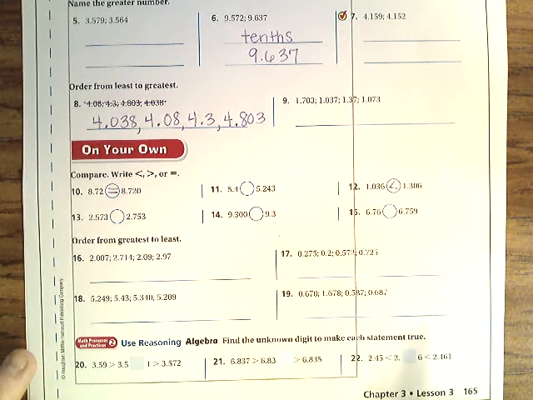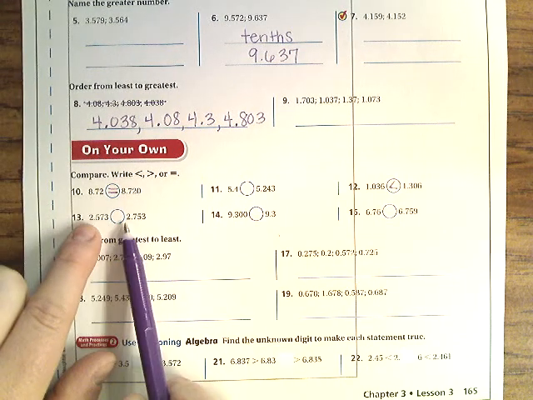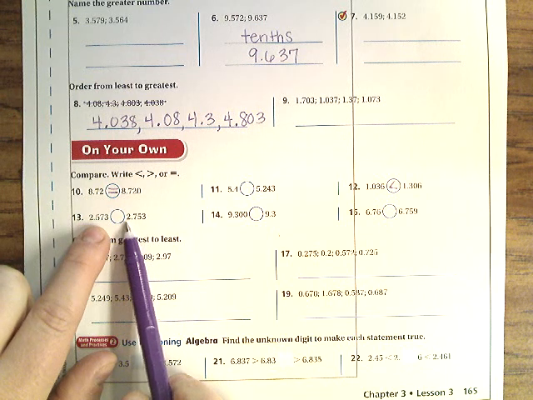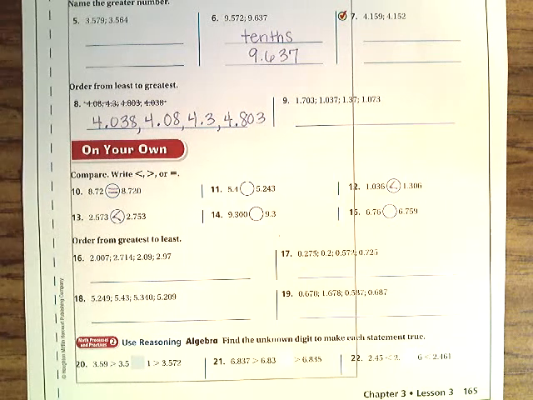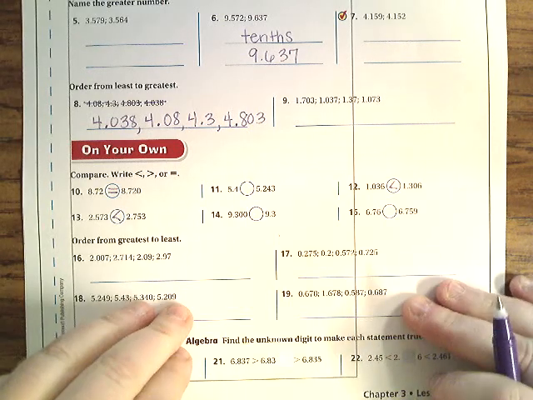And let's look at 13. We have 2, 2, 5, 7. 7's bigger, therefore we want the mouth to open towards 7. Okay, pretty simple. Pretty simple today.